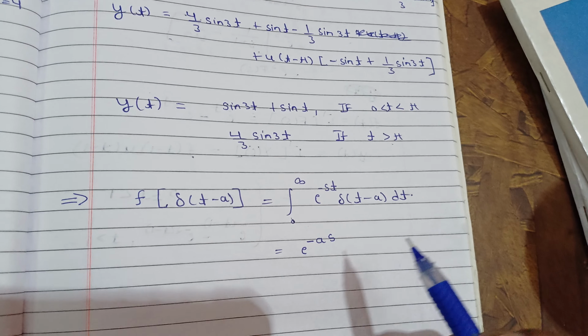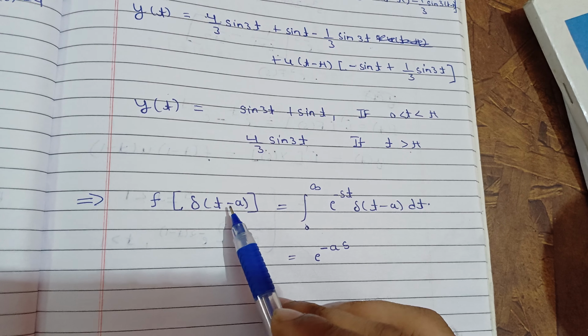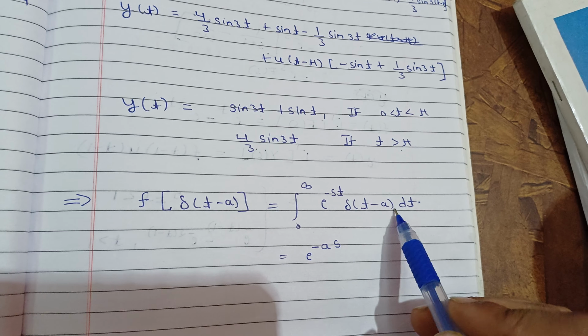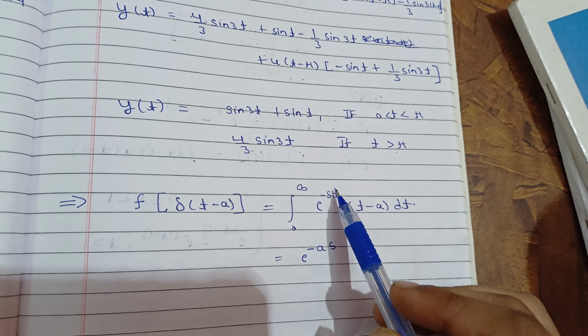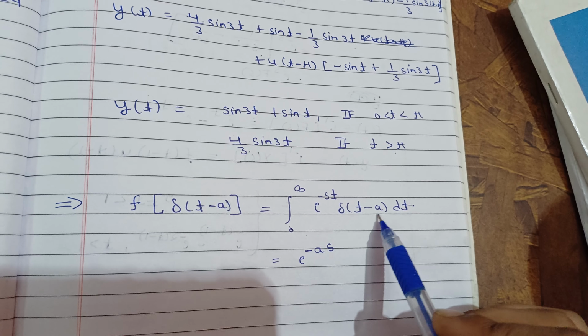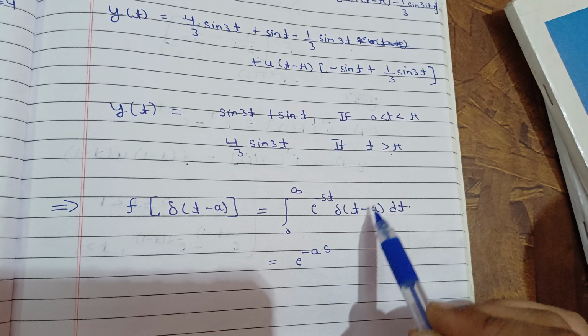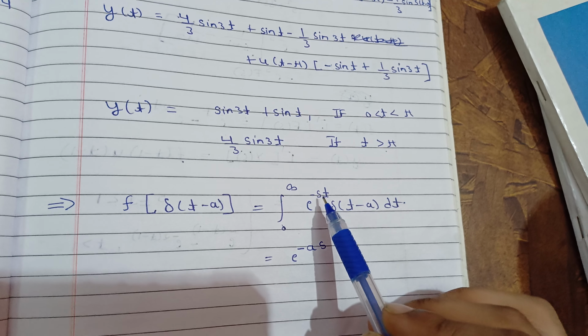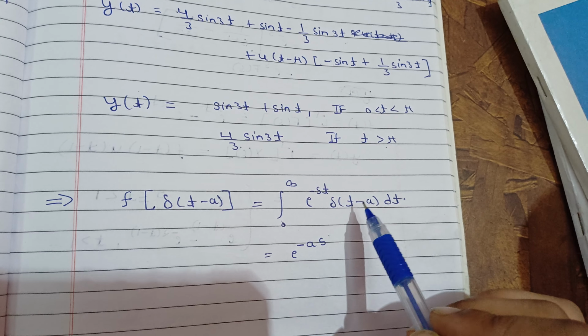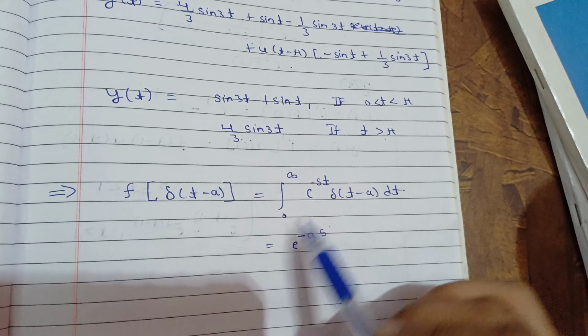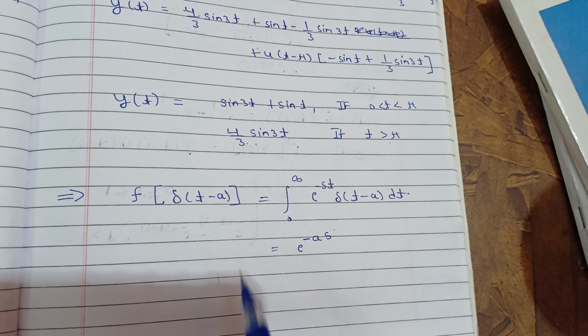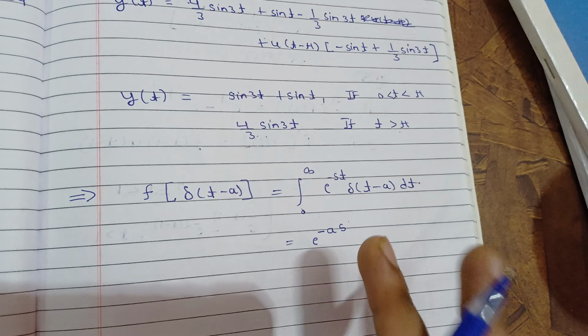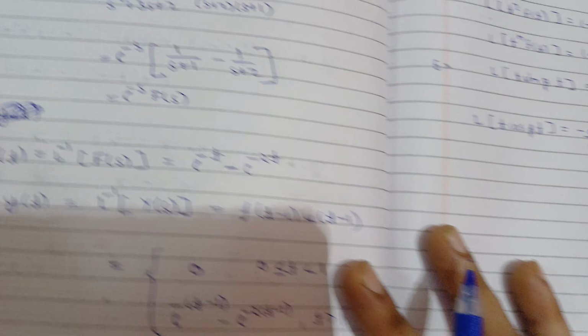Now let's see what is the Laplace transform of the Dirac delta function. For Dirac delta t minus a, it is the integral of Dirac t minus a times exponential minus st dt. Now this will be defined only for t equal to a, so this will be 1 for t equal to a. Put a here, it will be e to the minus as, and this integral will give you 1. So this is your Laplace transform for the Dirac delta function. Must remember this result. Let's see a question based on this.